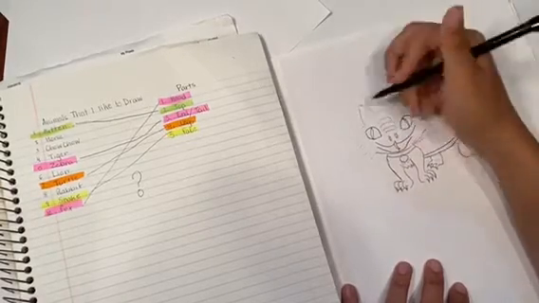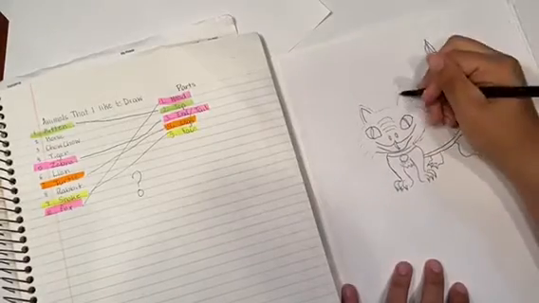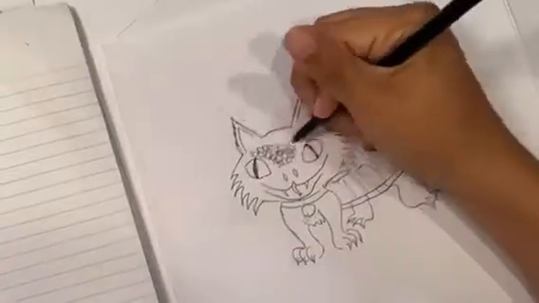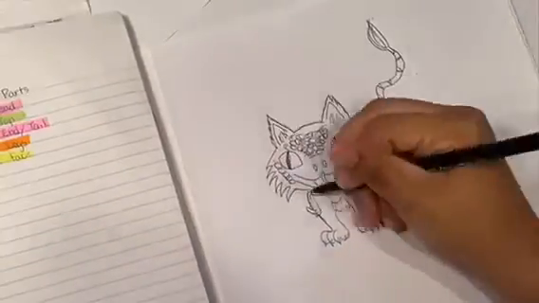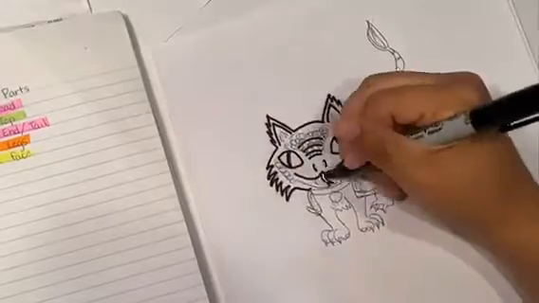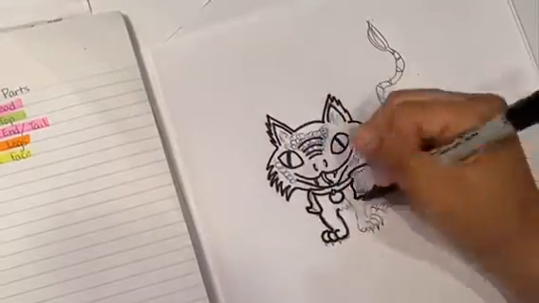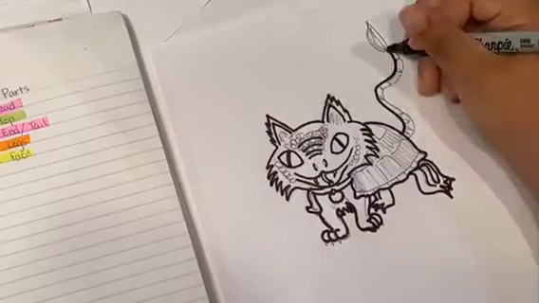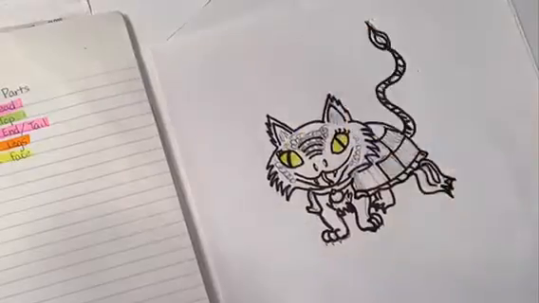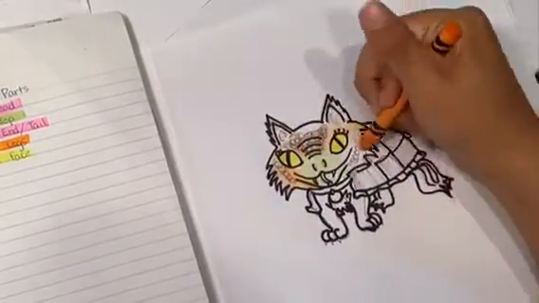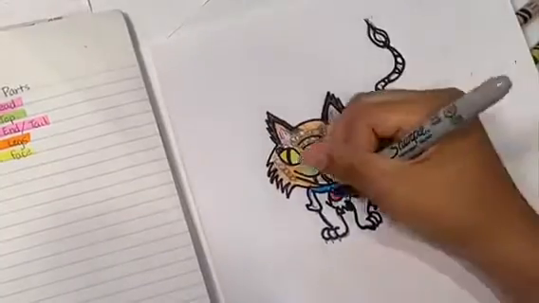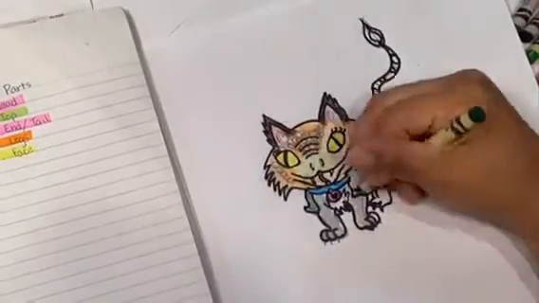Now that I have my base sketch done, I can start to add fine details, and I decided to go over my base sketch with a Sharpie to give it a stronger, more cartoon look. Now I'm going to add some color. Color is a great way to help symbolize what animal is on each part.